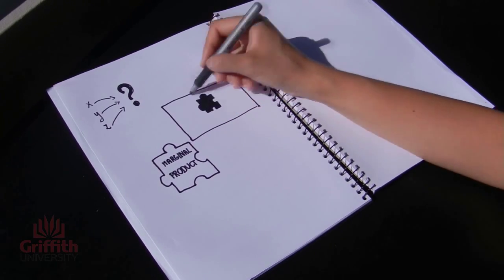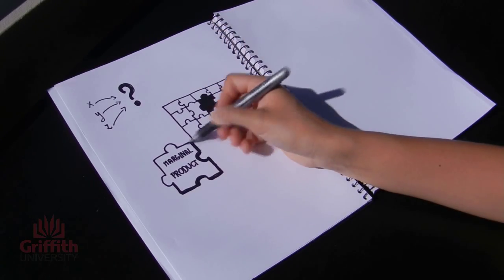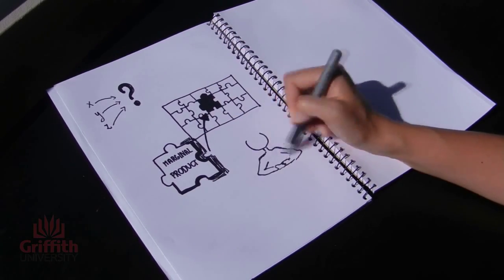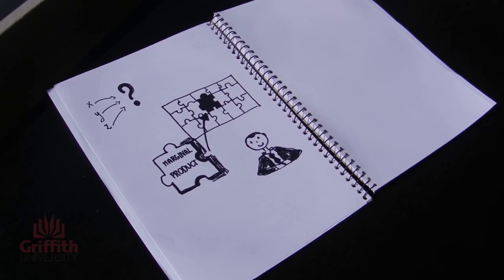Understanding marginal product is the first piece of the puzzle to start understanding not only how cotton farmers, but all businesses make their production decisions.